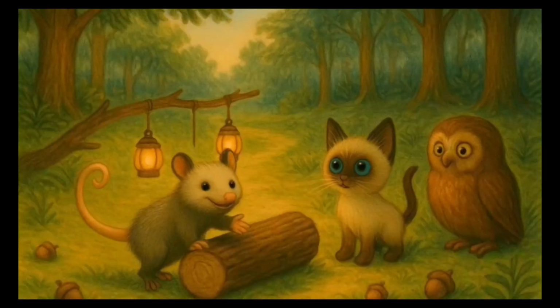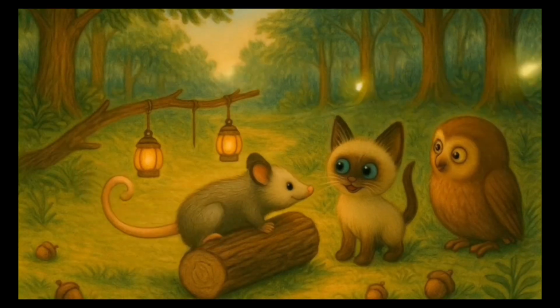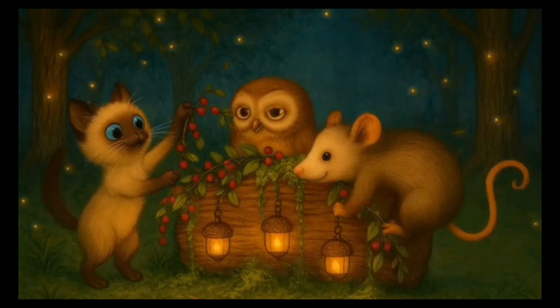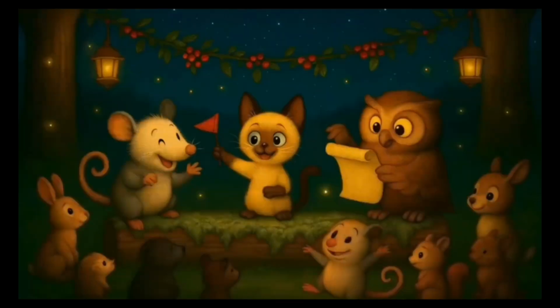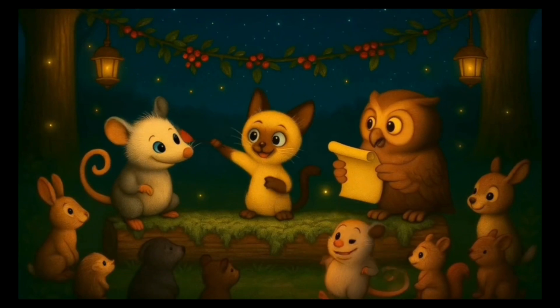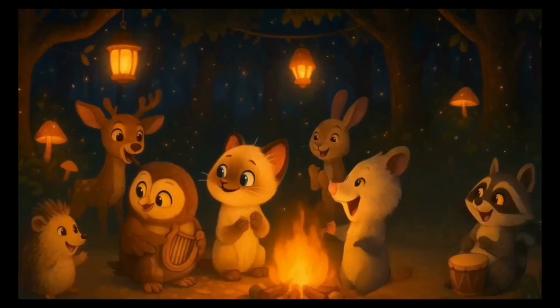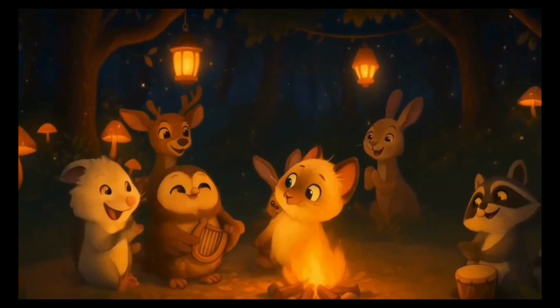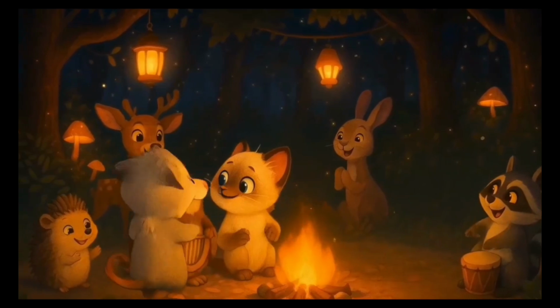"I borrowed it for tonight's stage," Pip beamed. Smiling, Bella joined in, decorating with berry garlands, mossy cushions, glowing acorns. By nightfall, the forest gathered round. Stories, songs, and laughter filled the air. The missing log had brought everyone together, and the night sparkled with friendship.